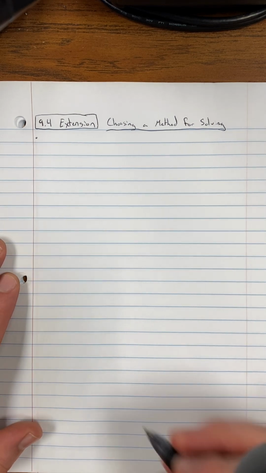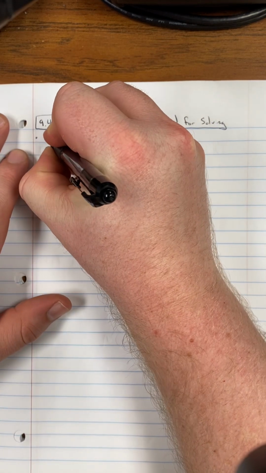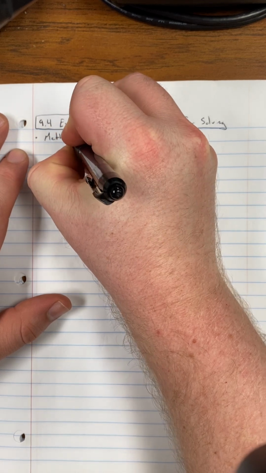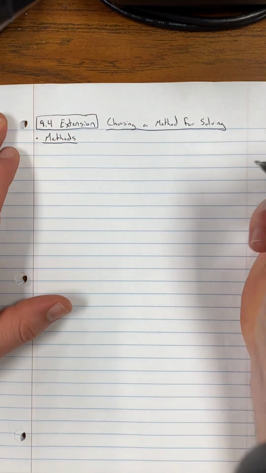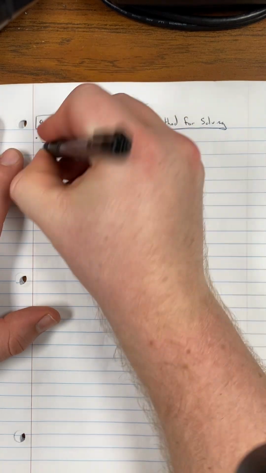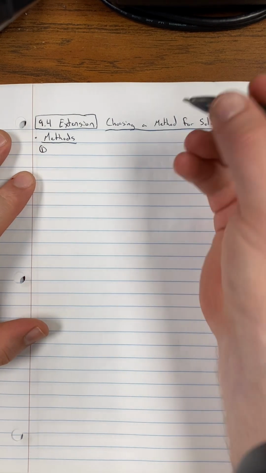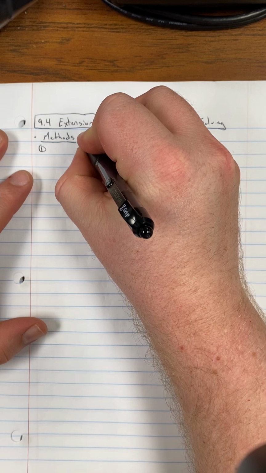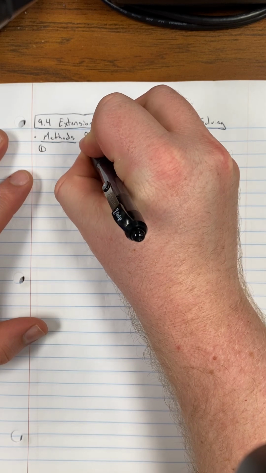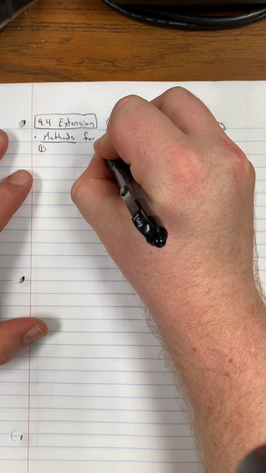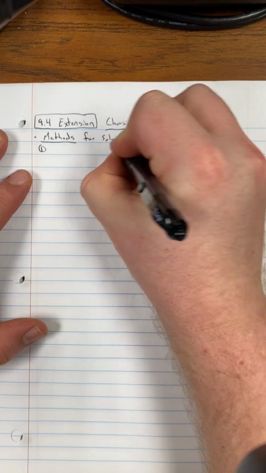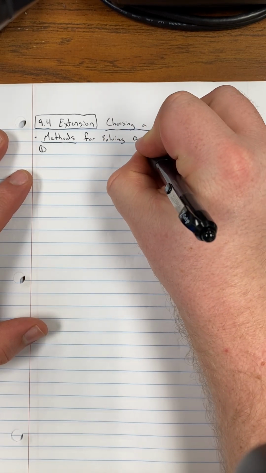So there's 5 different methods, okay? So here are the methods. And this is going to be a bit of review, okay? So method number 1. So the first method that we want to use, and the first one we want to look for when we're solving a quadratic, actually let's go ahead and label this a little bit better. Methods for solving quadratics.